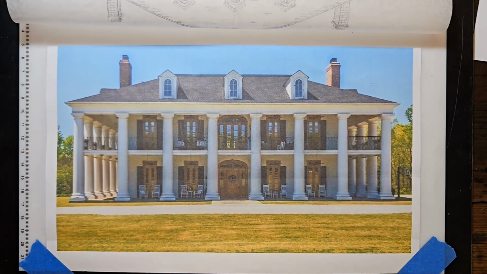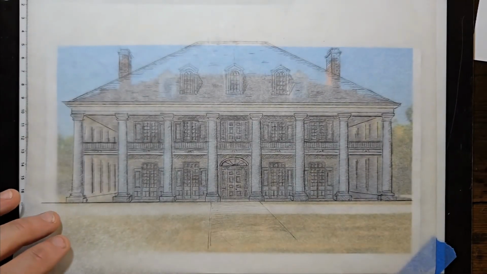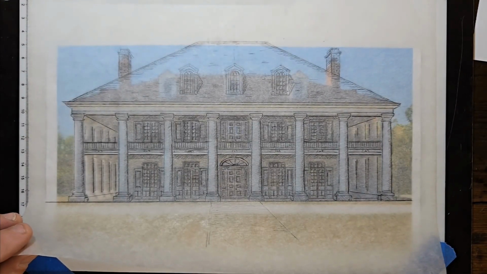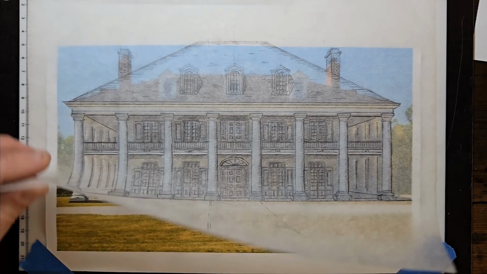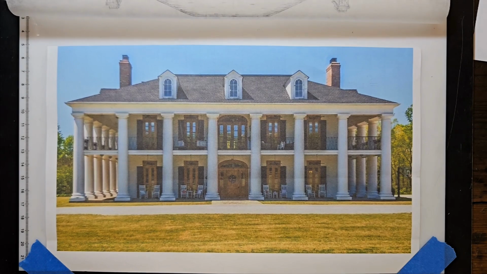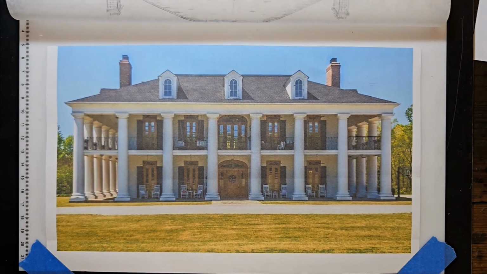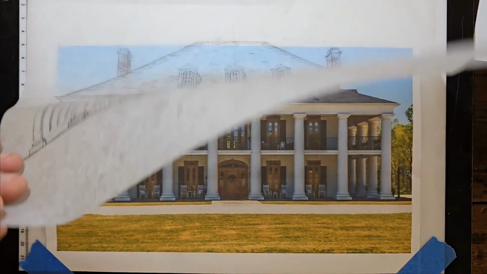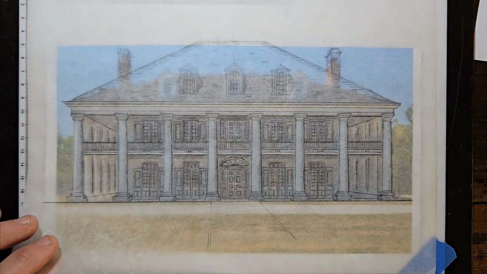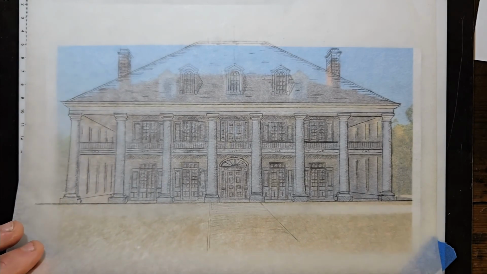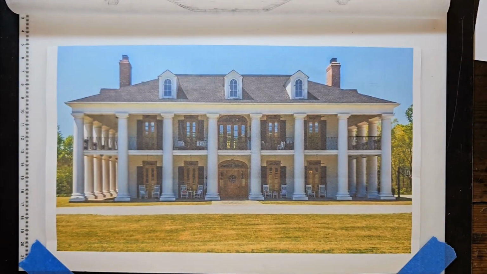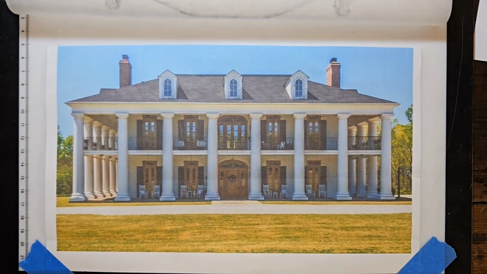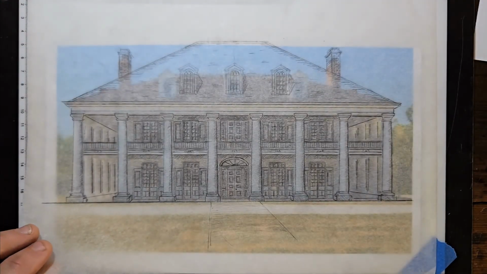I wanted to show you this house today. I saw it on Facebook the other day under the page Plantations and Manors. A person had posted this home. It was supposedly inspired by Oak Alley Plantation, and it was built just outside of New Orleans. They're listing it for sale, I think for 7.5 million, and it was originally built for 5.5 million some years back, and designed by an architectural designer in the Carolinas, I believe.